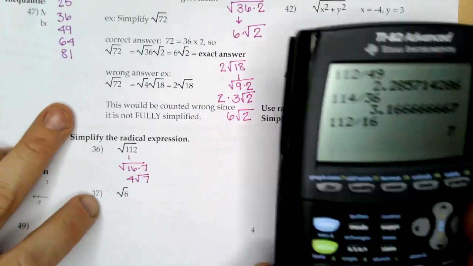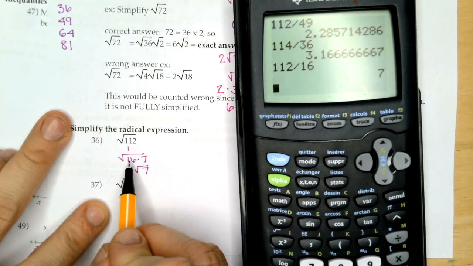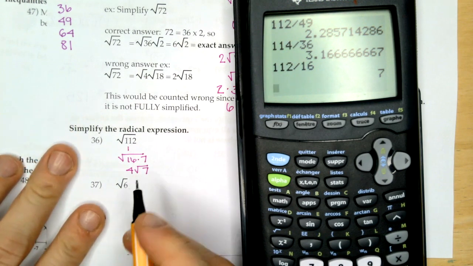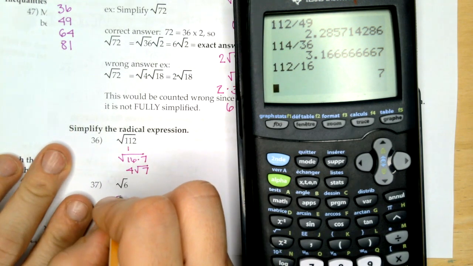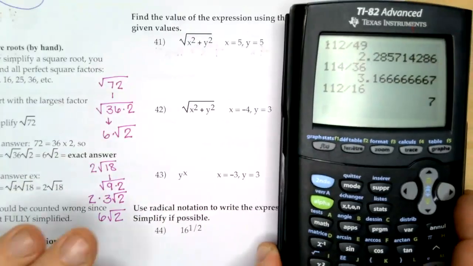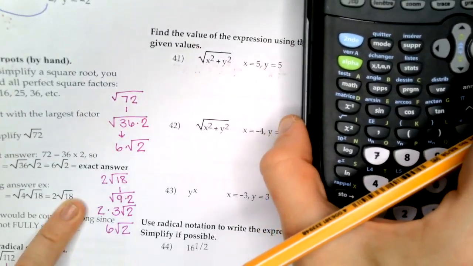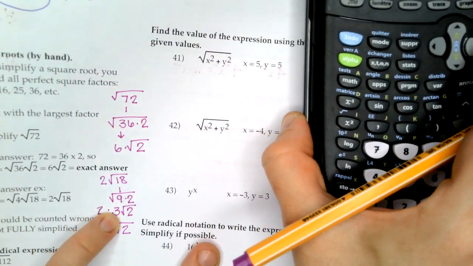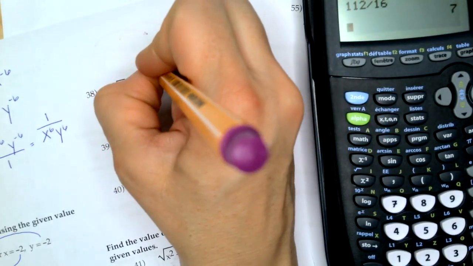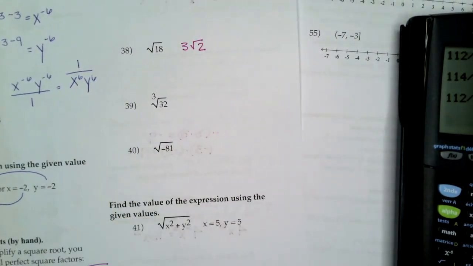Oh, I'm sorry, you couldn't see any of that. 112 is 16 times 7. Square root of 16 is 4, square root of 7. The square root of 6 has no perfect square, so we call it prime. It cannot be factored any further. Good. 18, we already saw it here. 18 is 9 times 2, and the square root of 9 becomes 3, so it's 3 square root 2.